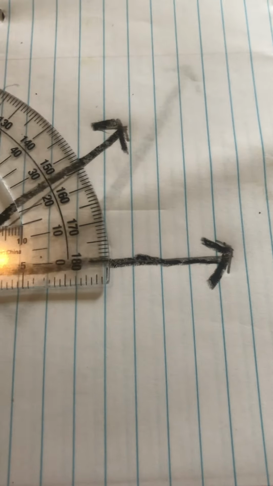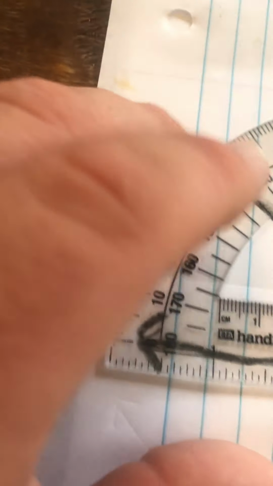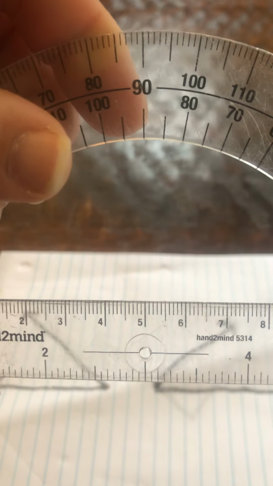As long as you locate that vertex right there where two lines meet. The angle is formed, that is the vertex. You put it down. Make sure that line is going straight. Line up. See, there's a straight line down there. There it goes. You want it lined up like that.